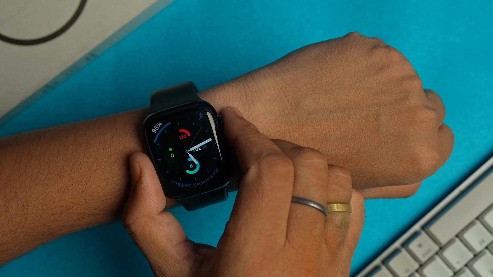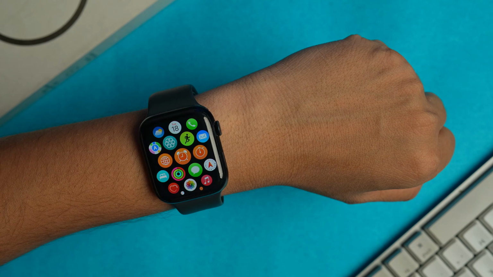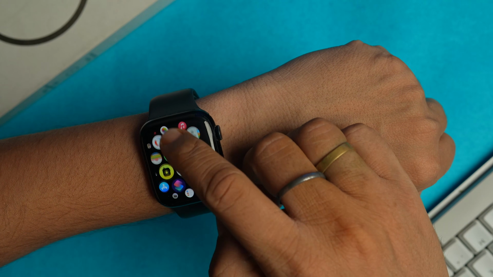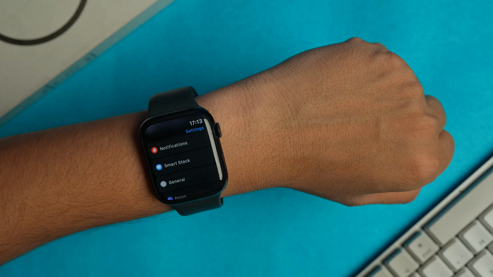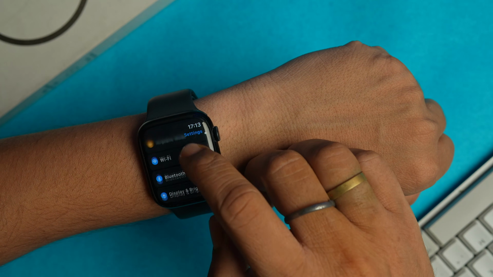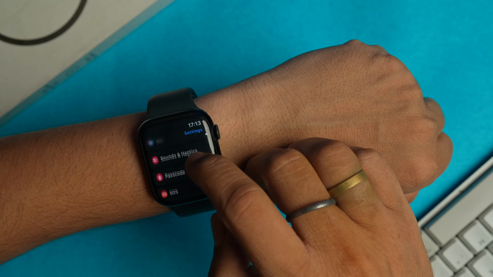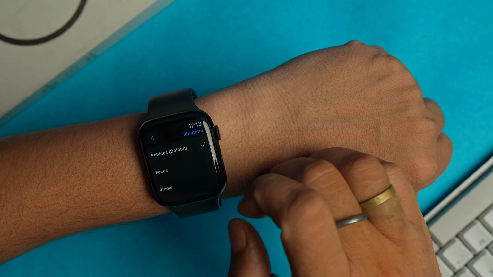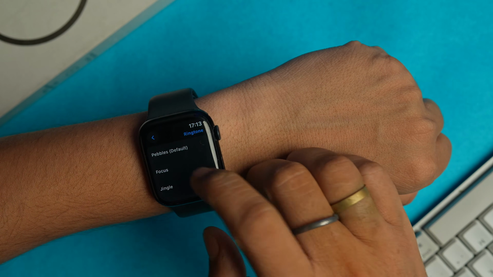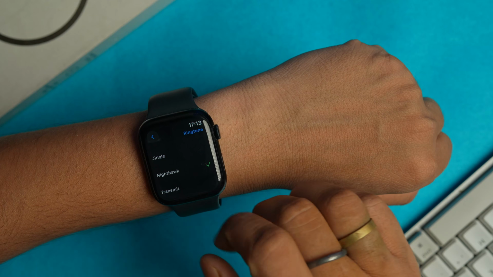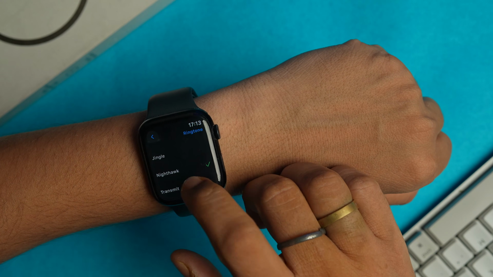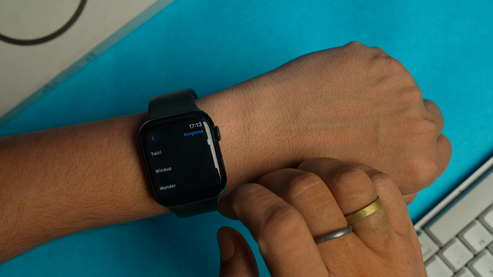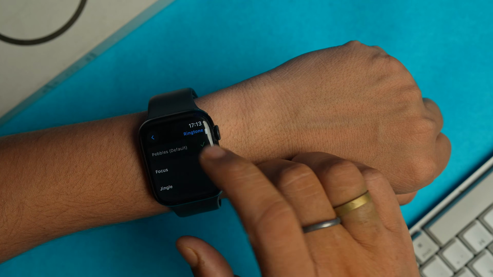So let's get started. To change the ringtone on your Apple Watch, press the digital crown to view all your apps. Tap on Settings to open it and scroll down and find Sounds and Haptic Settings. Tap on the ringtone options and you will see 8 new ringtone options available. These available ringtones are Pebbles, Focus, Jingle, Nighthawk, Transmit, Twirl, Wind Up and Wonder. You can tap on a ringtone to play it and set it as your default.